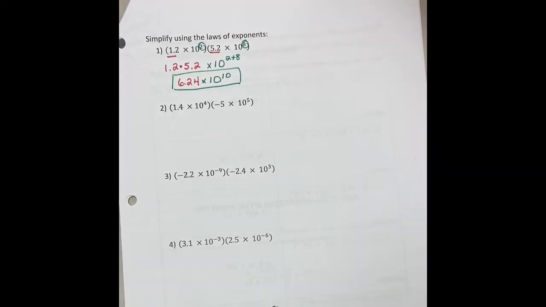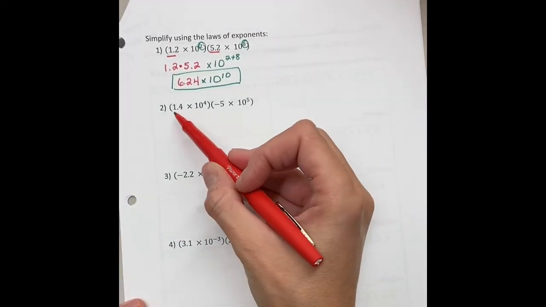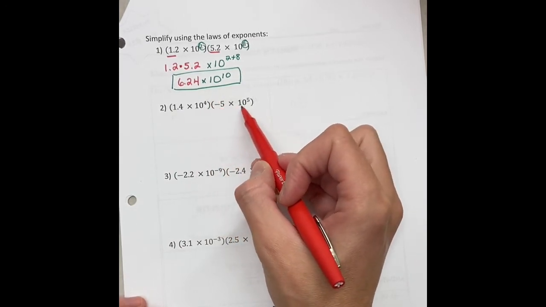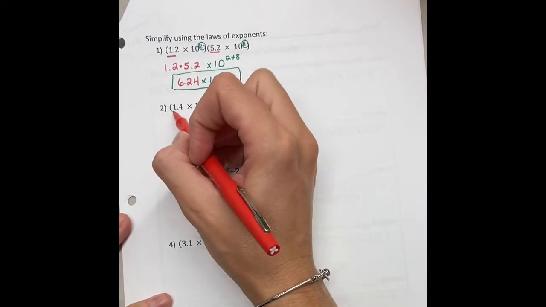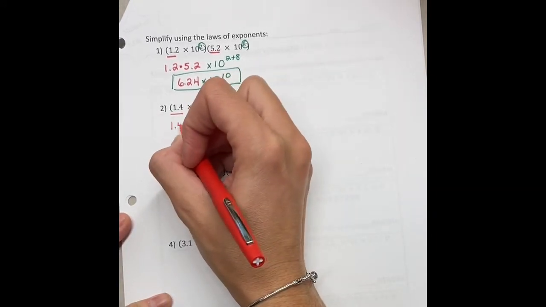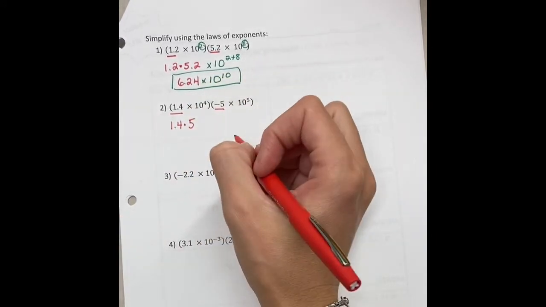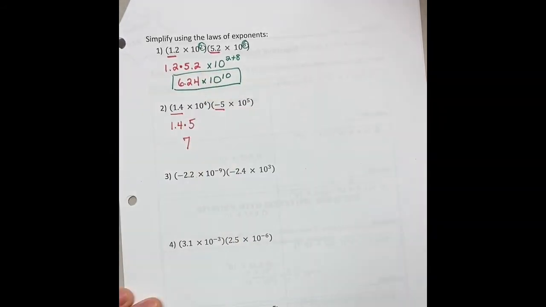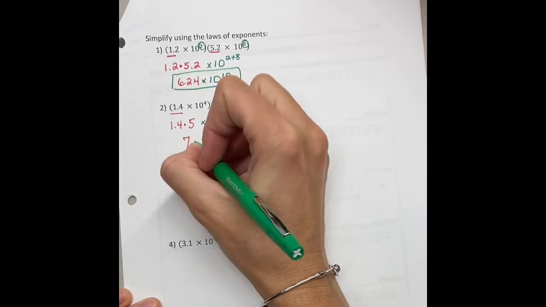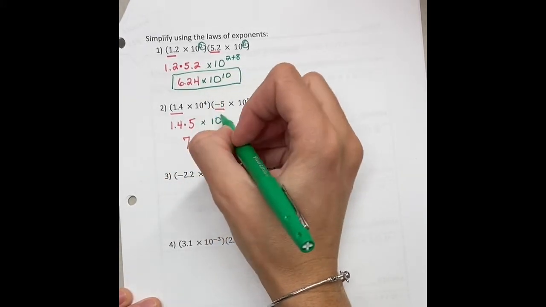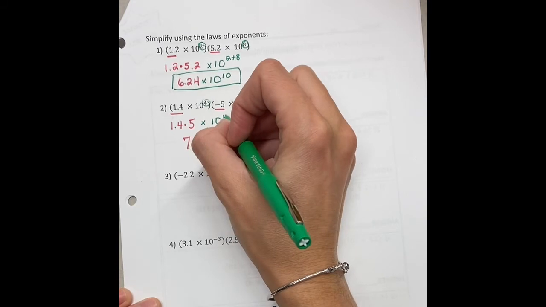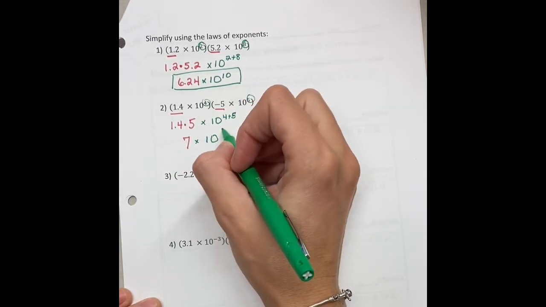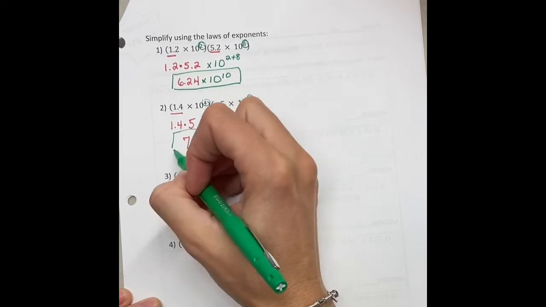Let's look at number 2. We're going to do the same thing. So I have 1.4 times 10 to the 4th times negative 5 times 10 to the 5th. So we're going to take our numbers in front and multiply them. So I have 1.4 times 5, and I get 7. Then it's always times 10, and I got to figure out my power. I'm multiplying, so I need to add my powers. So that becomes times 10 to the 4 plus 5, which is 9.